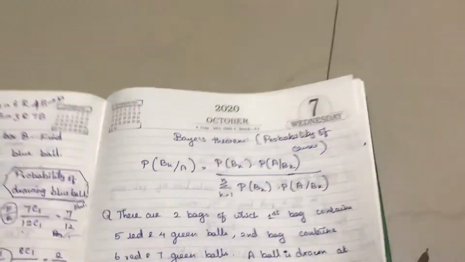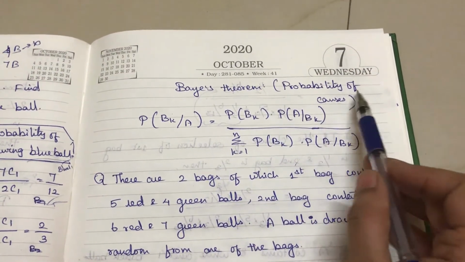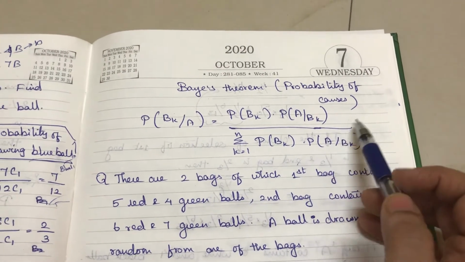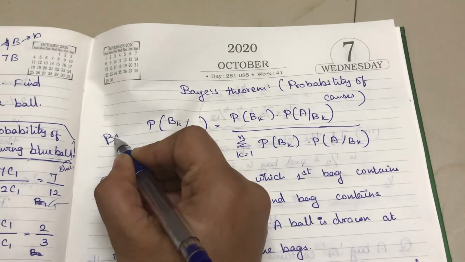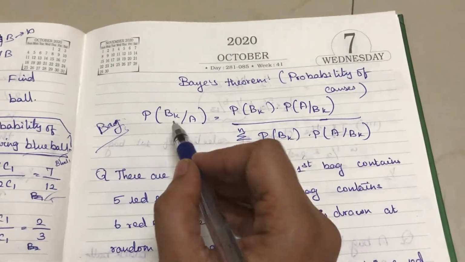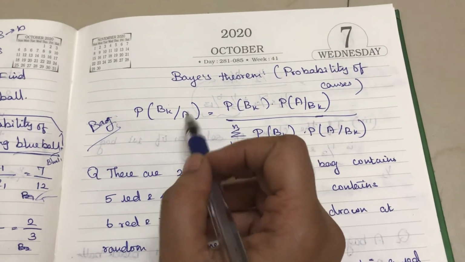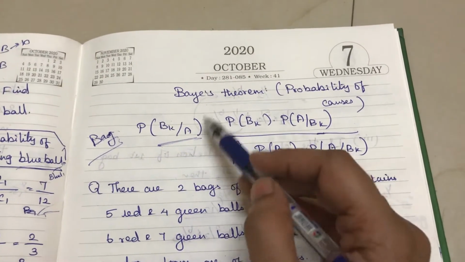Okay. Next, we are going to see the Bayes theorem, probability of causes. There comes a formula here. Bayes theorem means bags; the sum will contain bags. So P of Bk given A. This is a conditional probability, which is equal to 1.